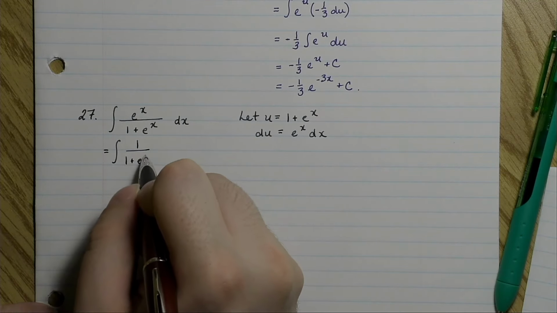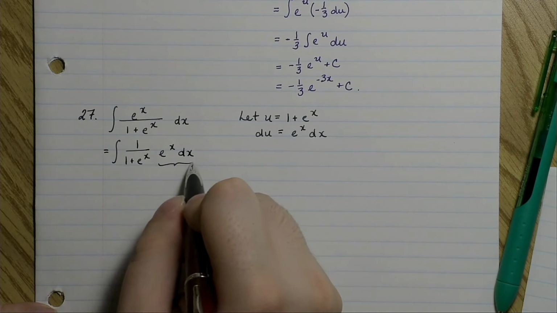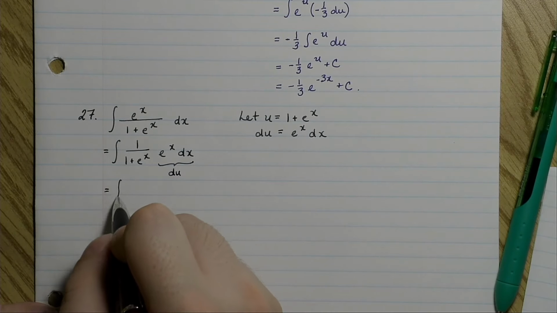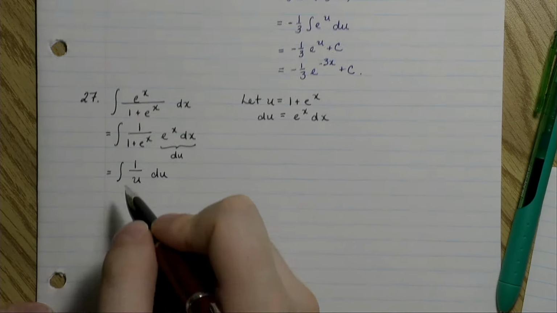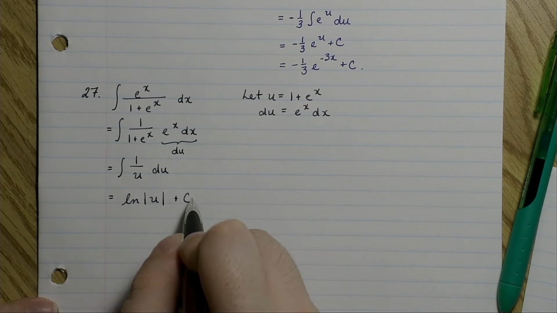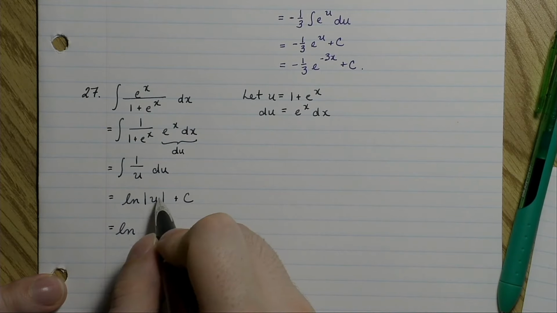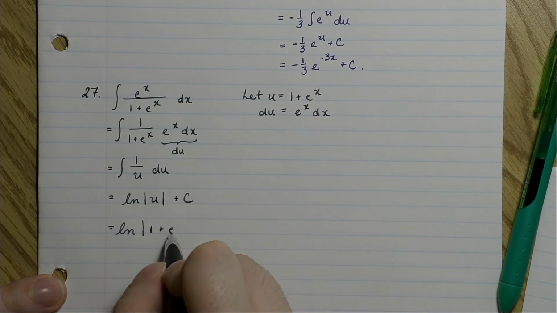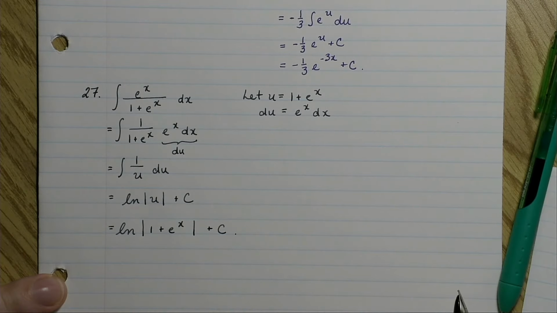Split this integral up so that I can show you better. Which means that here, this is going to be du. So when I do my substitution, it's 1 over u du, which we know is ln u plus a constant. And then doing my substitution back, my u is equal to 1 plus e to the x. And that's it.